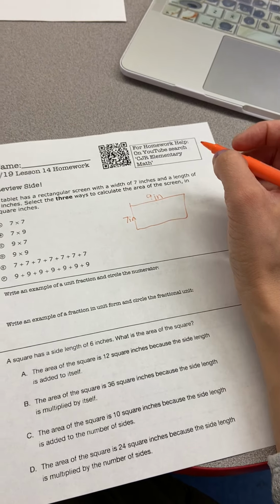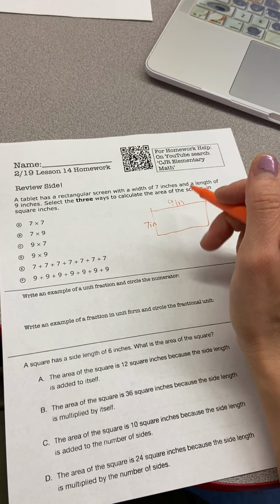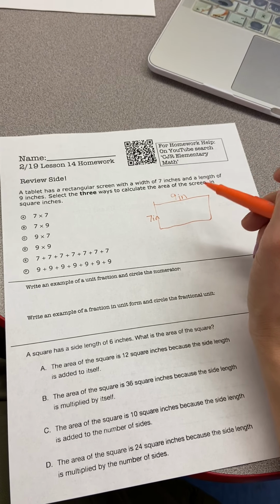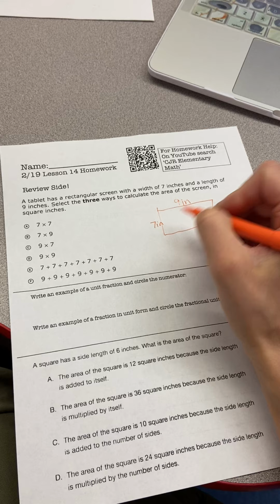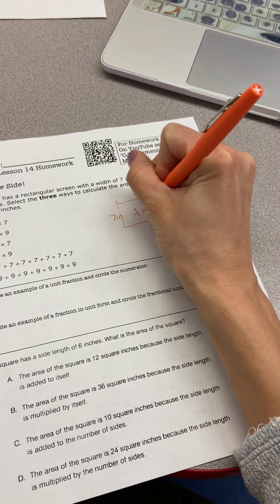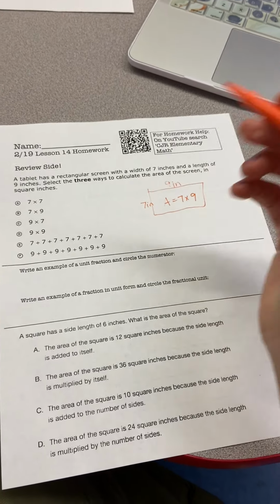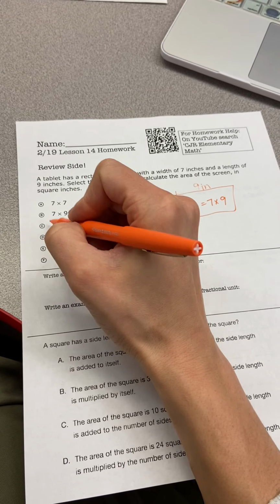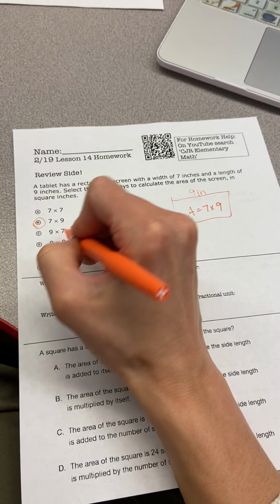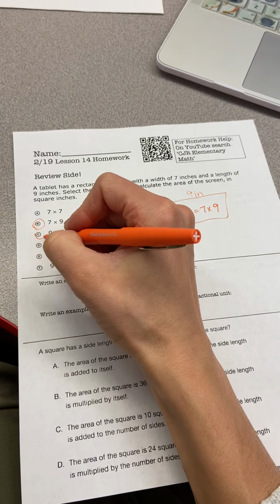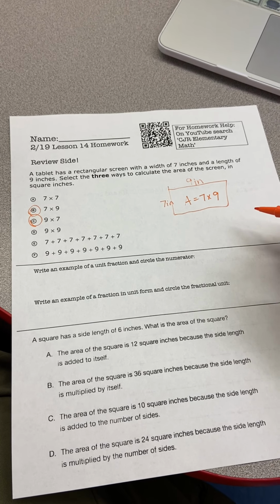Now, the students have had this question before. However, a lot of times I add the question back if they don't show that they've mastered it. The first thing I know to do when I find area is I multiply. So I'm going to find 7 times 9. I also know commutative property means I can flip the factors and get the same product.